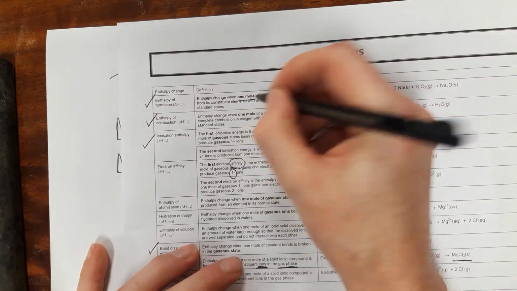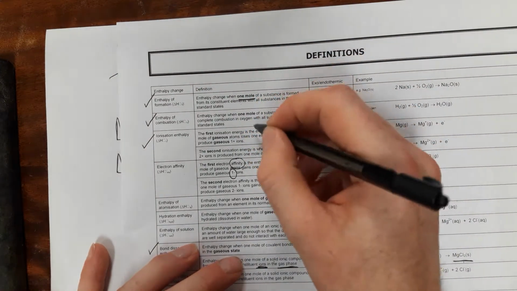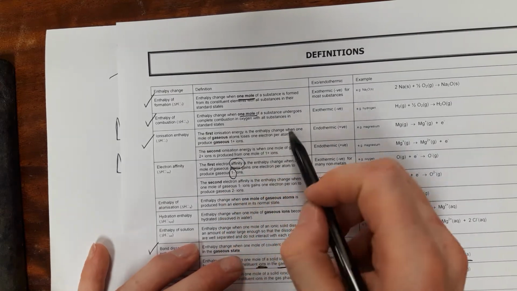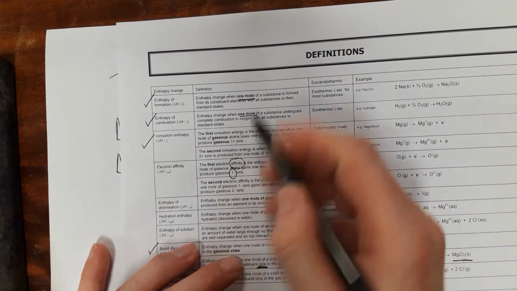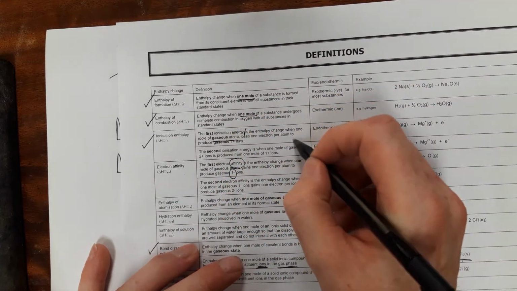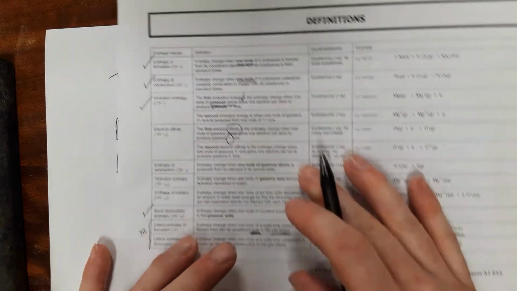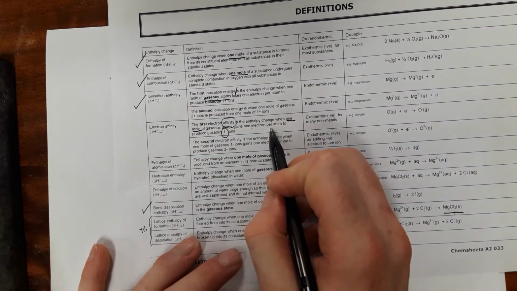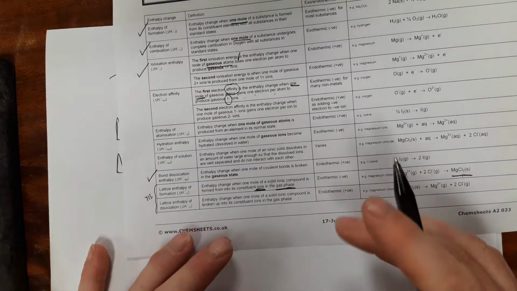Enthalpy change when 1 mole of a substance, the enthalpy change when 1 mole of a substance. Ionization energy is the enthalpy change when 1 mole of gaseous atoms loses an electron. And electron affinity is when 1 mole of gaseous atoms gains an electron. So then we've gone on to some more difficult ones, or some new ones.